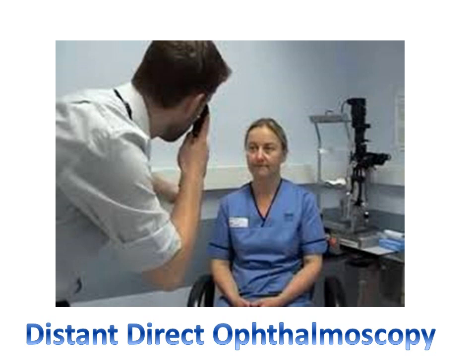This is a picture of distant direct ophthalmoscopy. You can observe that the examiner is holding the ophthalmoscope in the right hand, and he is using his right eye to examine the right eye of the patient. So it's right, right, right for the right eye, left, left, left for the left eye. So at an arm's distance he is examining.